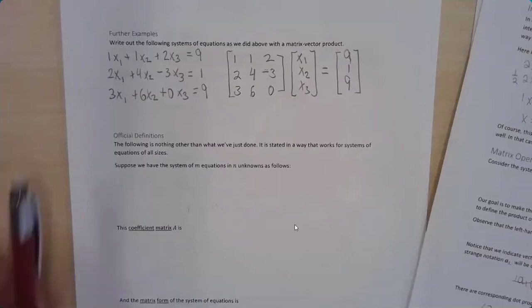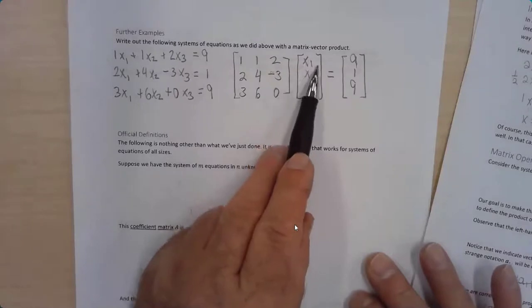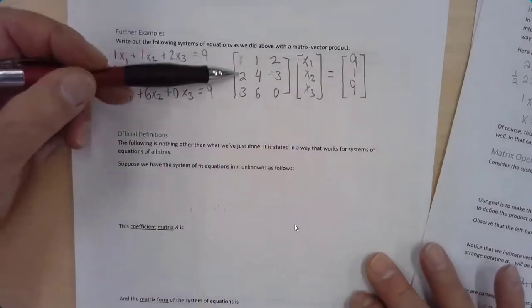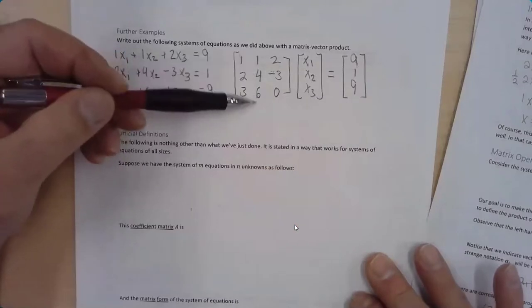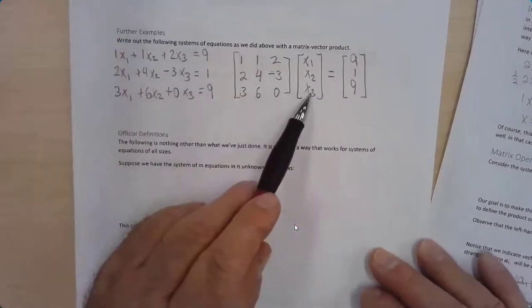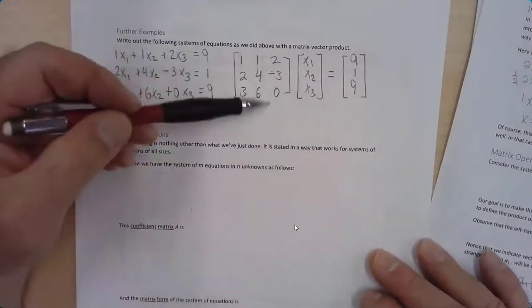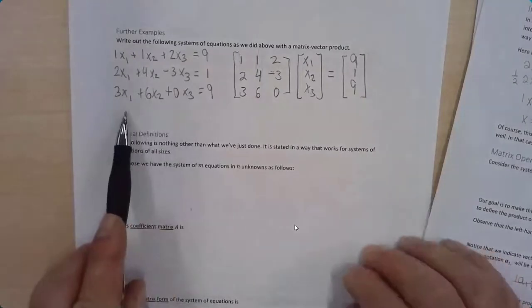And you notice if you tried that thing I was saying earlier, take x1 as the multiplier on the first column, x2 as the scalar multiple for the second column, and x3 as the scalar multiple for the third column, you would get exactly this thing on the left-hand side.